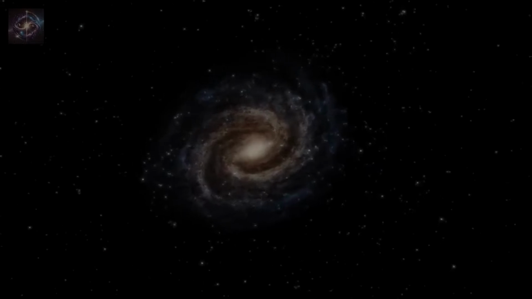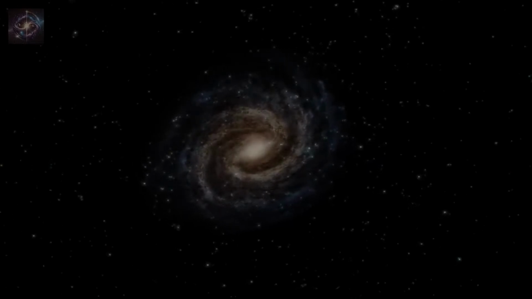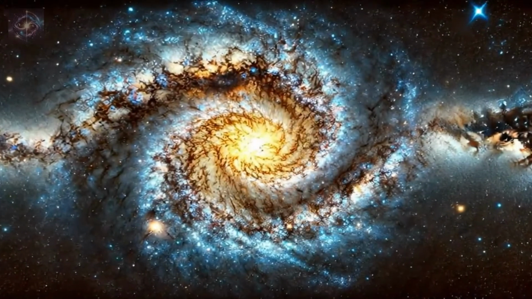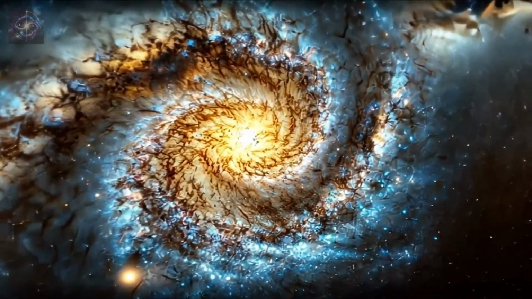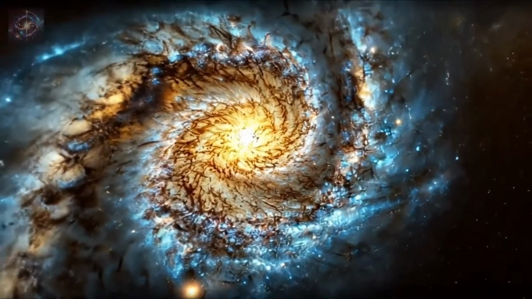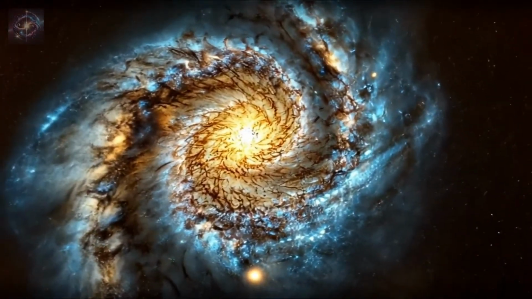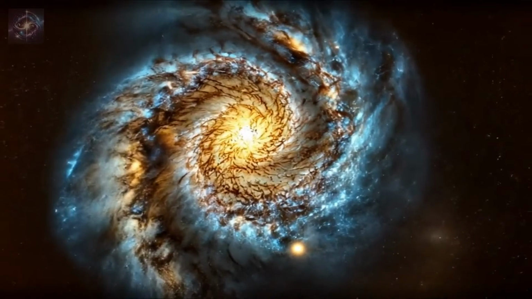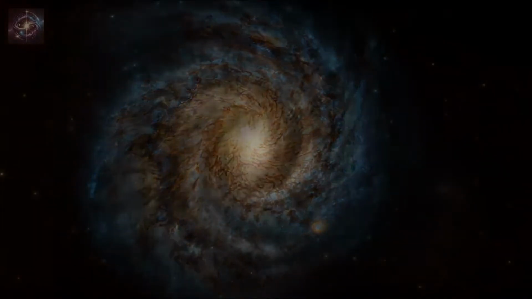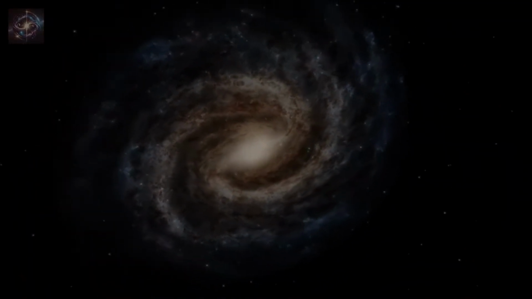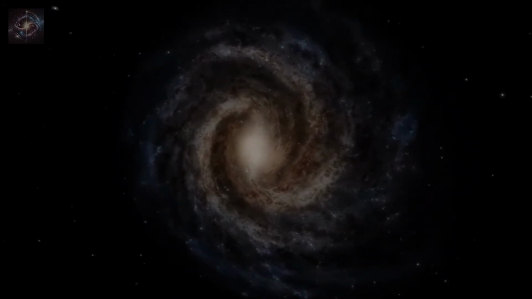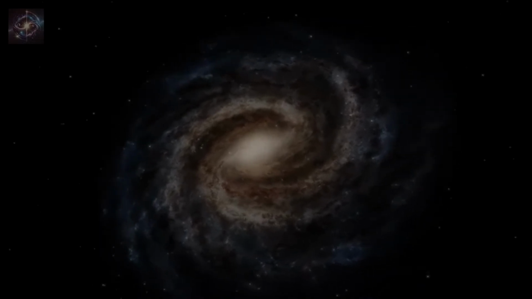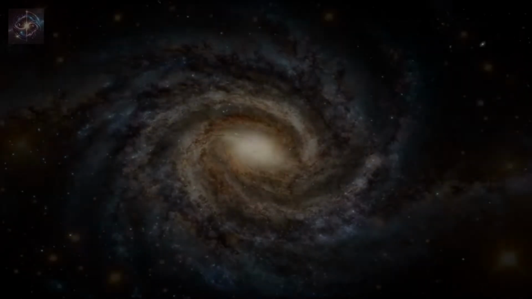While it is relatively quiet now, it was once much more active, emitting intense radiation as it fed on surrounding material. The black hole's gravitational pull keeps the stars near the galactic center in tight orbits, creating a dense and dynamic region. Despite its destructive nature, Sagittarius A* plays a vital role in regulating the galaxy's evolution.